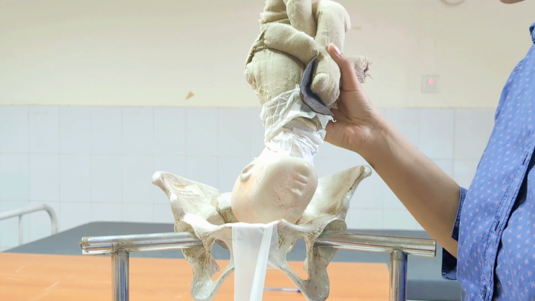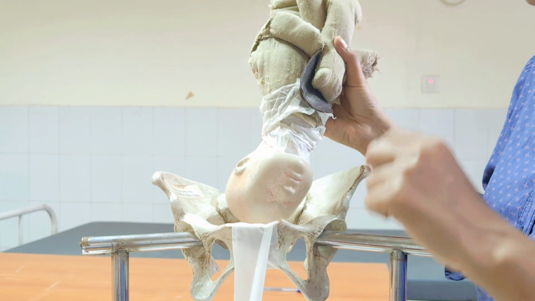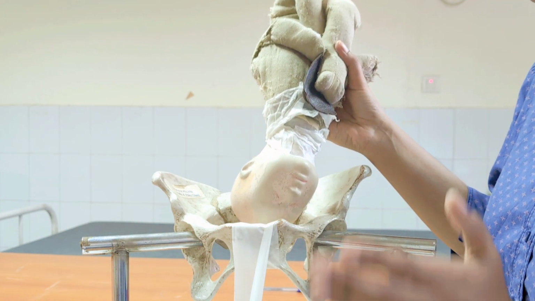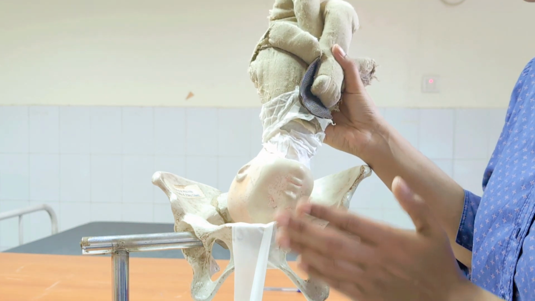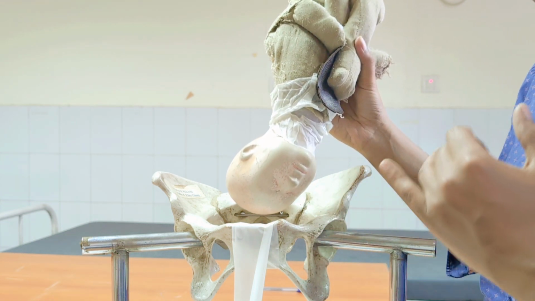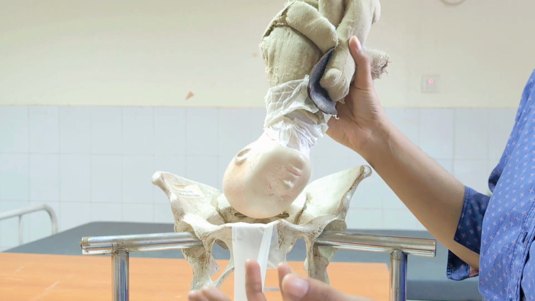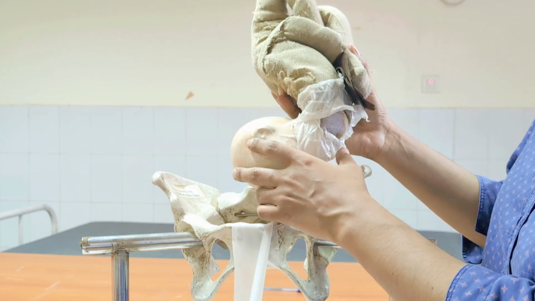And secondary position means that the position changed as the labor had its onset. So the position that develops after the onset of labor, we call it a secondary position.